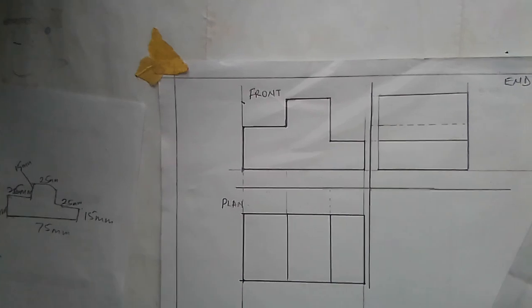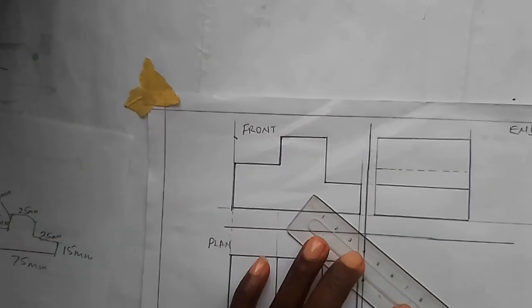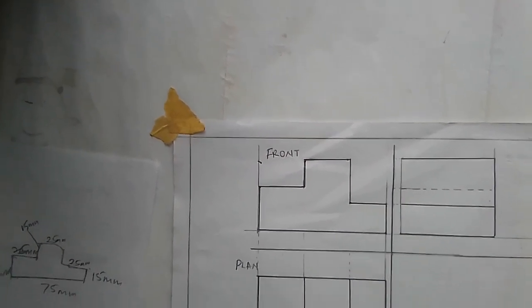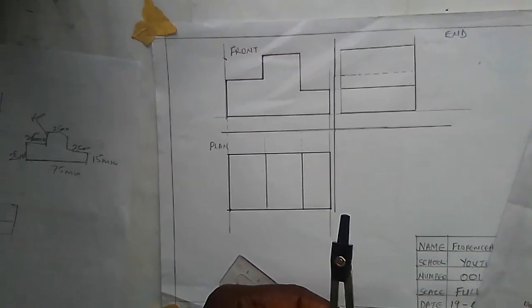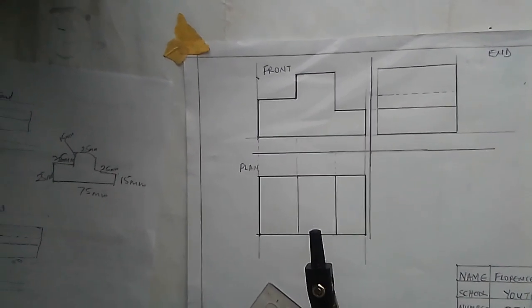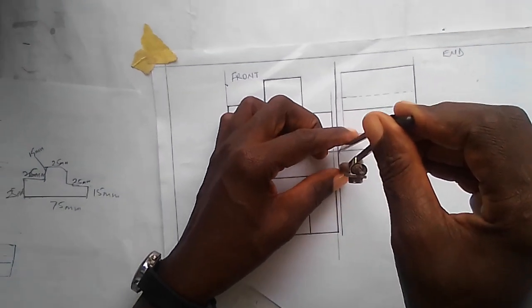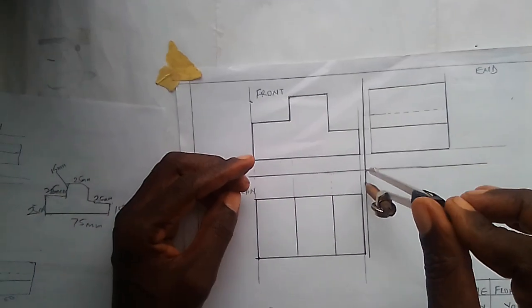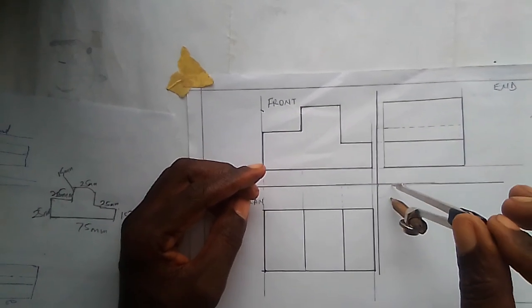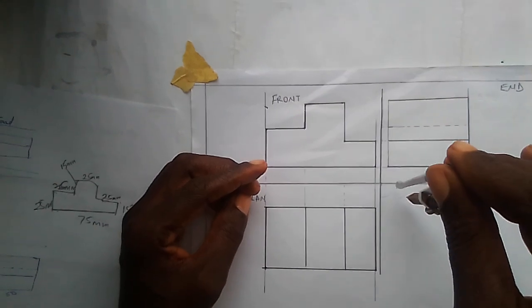So you can just take your line, or you bisect. You can use your compass and bisect the angle. You know the angle already is 90-degree, and just bisect it with your compass. A small line like that. Place it here, draw your arc. Place it here, not join it very well. Come back.